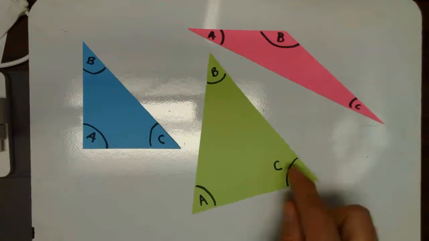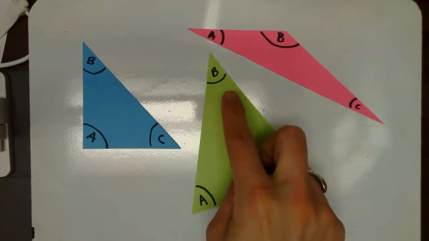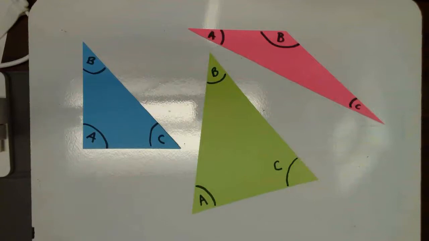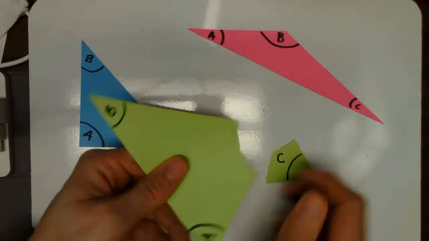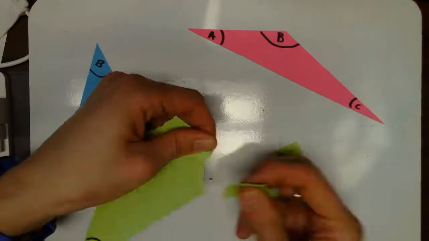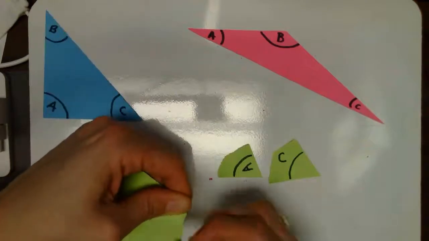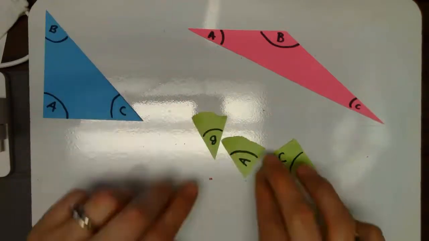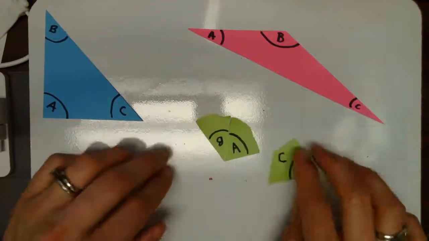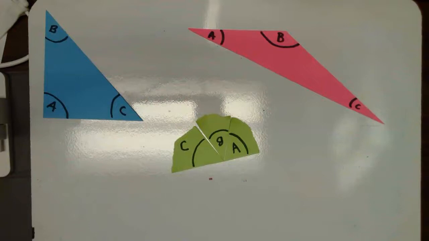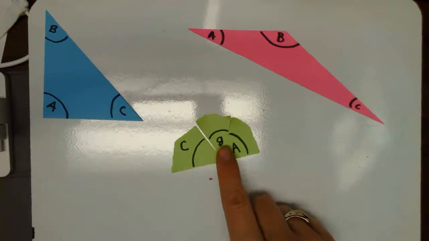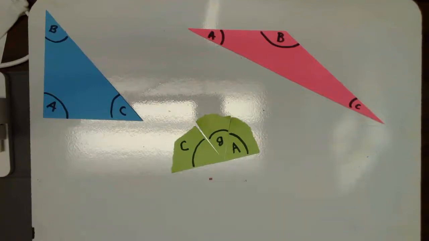What I'm going to do is tear off each of those angles. I've labeled them. I'm going to tear them off and then fit them together and see if we see that adding up to 180 again. So let me tear them off. This green one. Tear off this second angle and the third angle, and then I'm going to piece them together. There's A, there's B, and there's C, and look how this angle plus that angle makes a straight angle, which we know is 180 degrees.